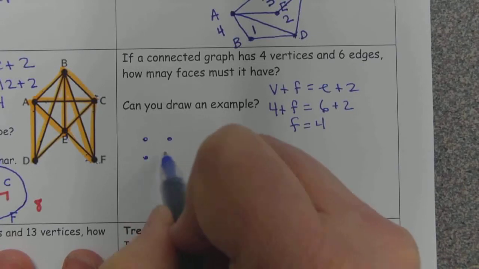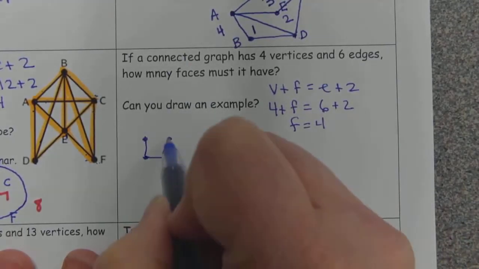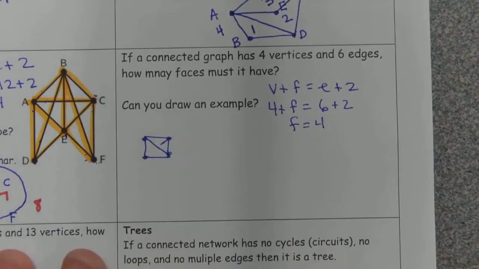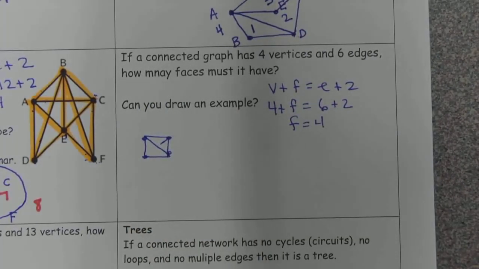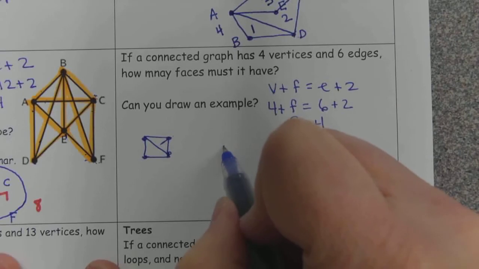You guys, I only have 4 vertices. So 1, 2, 3, 4. So 1, 2, 3, 4, 5. If I go this way, I cross, and I can't do that. So I can't have my points set up like that.